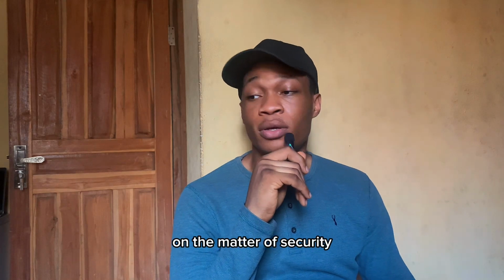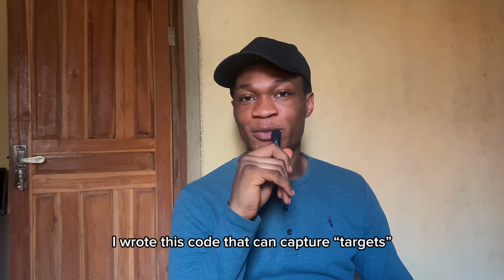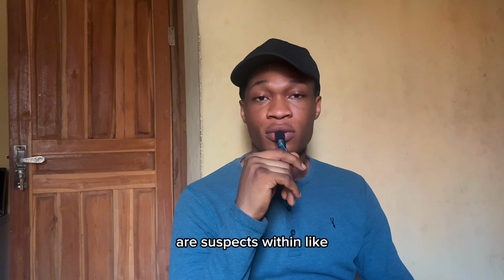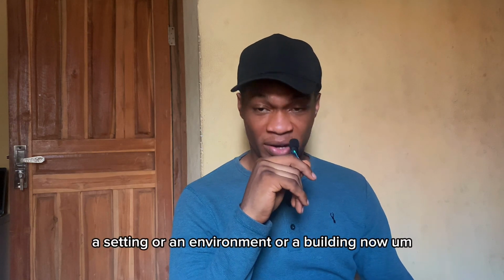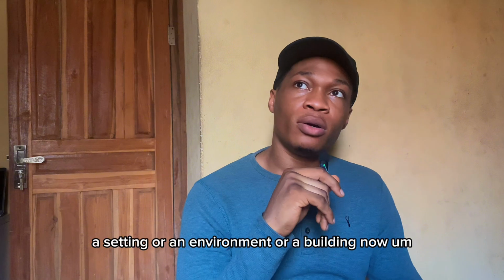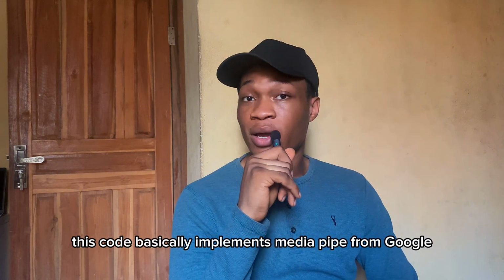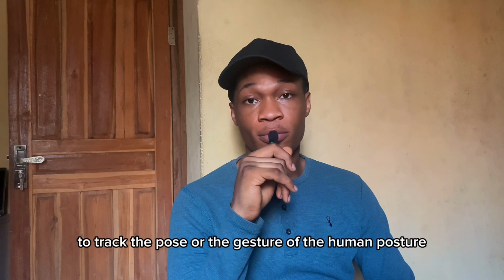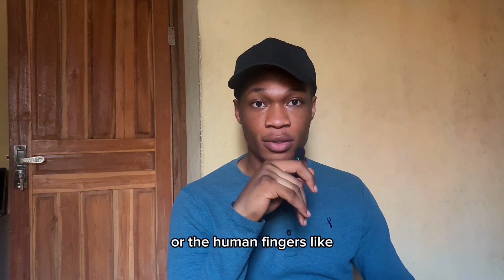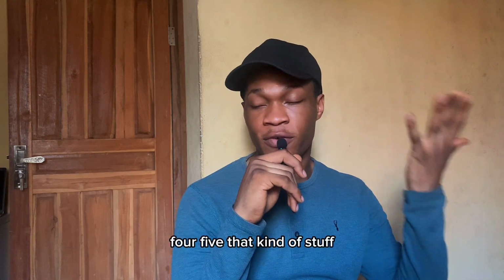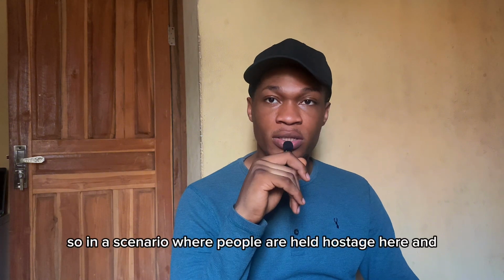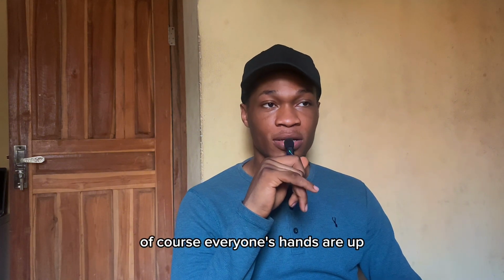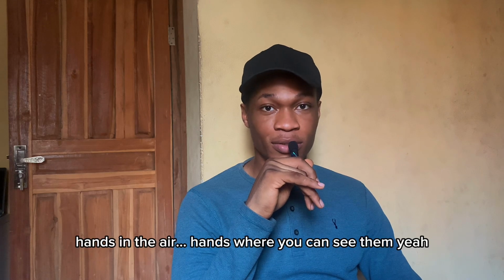On the matter of security, I wrote this code that can capture targets and lock onto individuals as suspects within a setting, an environment, or a building. This code implements MediaPipe from Google to track the pose or gesture of the human posture or the human fingers, like signaling 1, 2, 3, 4, 5. Take a scenario where people are held hostage and there's nothing to do. Of course, everyone's hands are up, hands where you can see them.